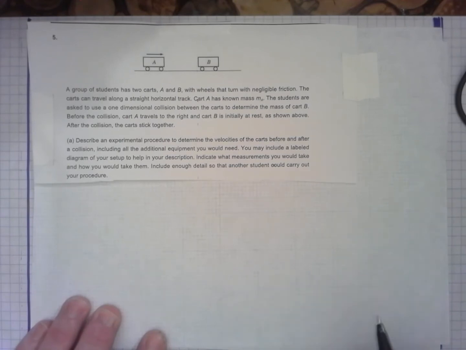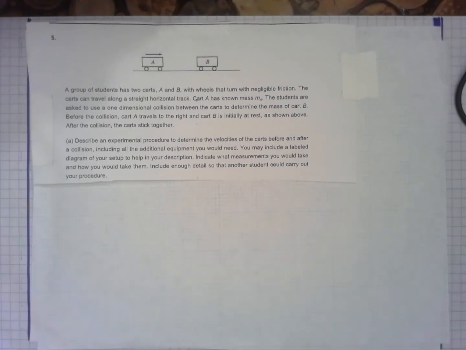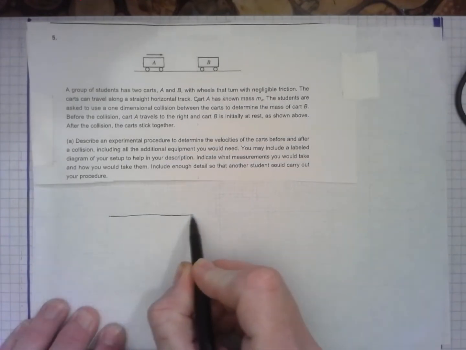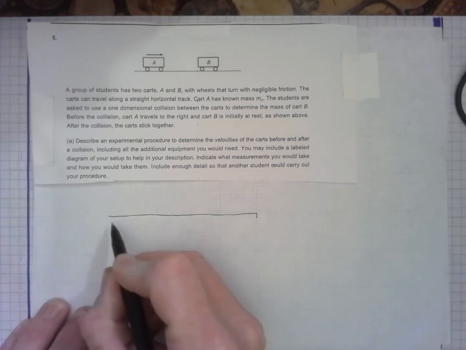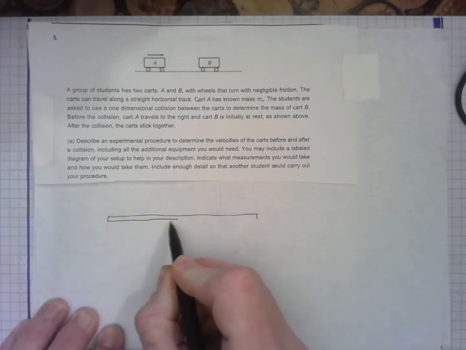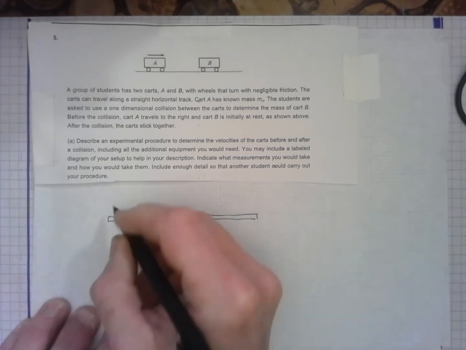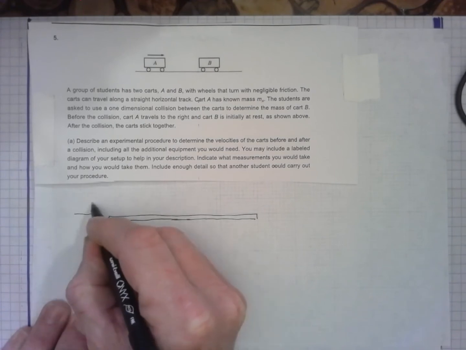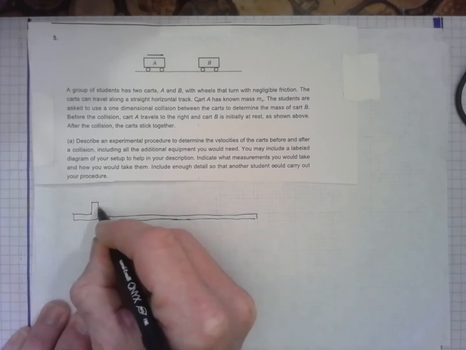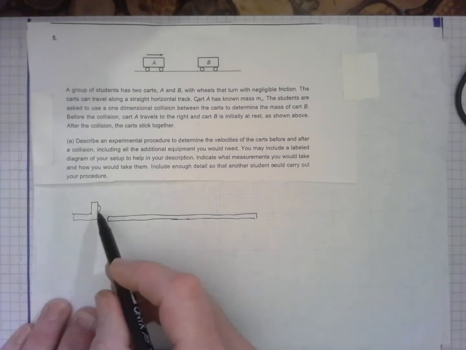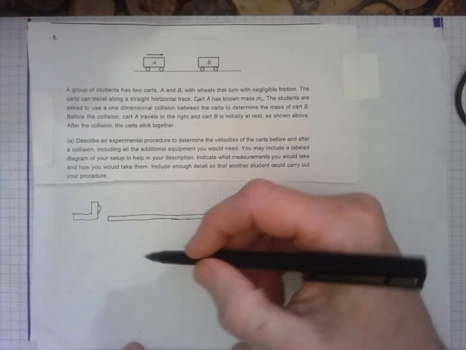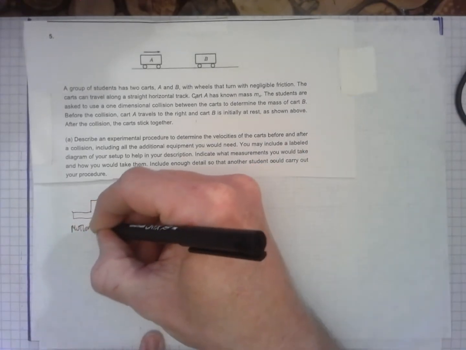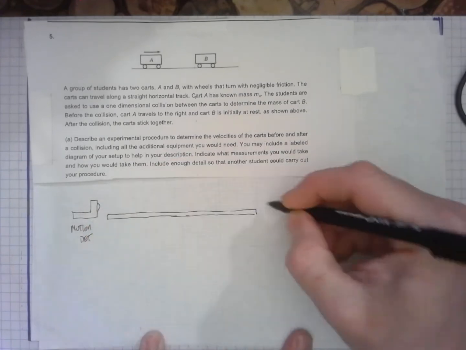All right. So for the typical equipment, like the kind that we have in our room, it would look like this. So we would have a track that the carts would ride on. At one end of the track, I would set up a motion sensor. They're the little ultrasonic deals that send out ultrasonic pulses to measure the position, and then they can also give us velocities. So, motion detector. All right, and another one down at the other end.